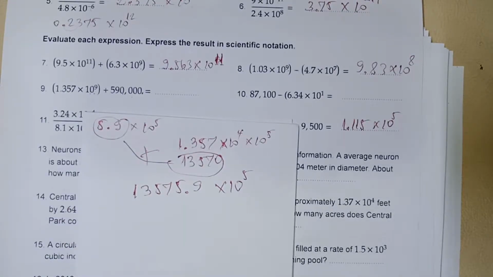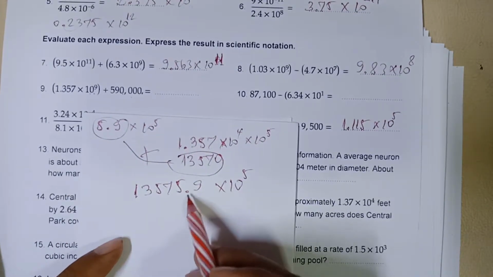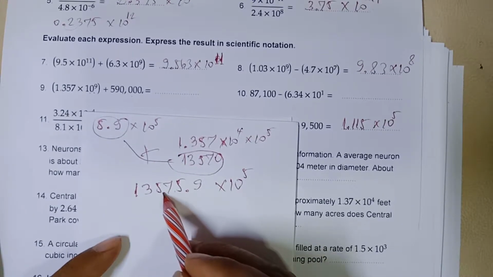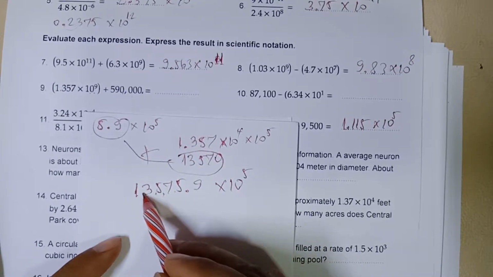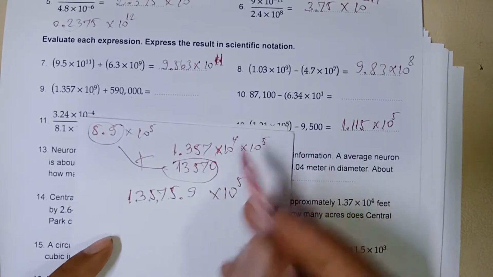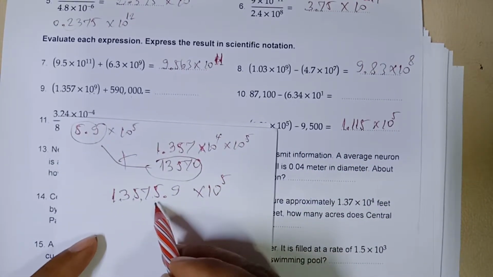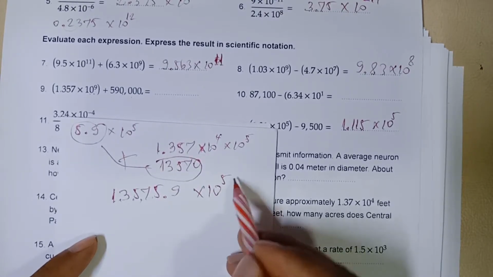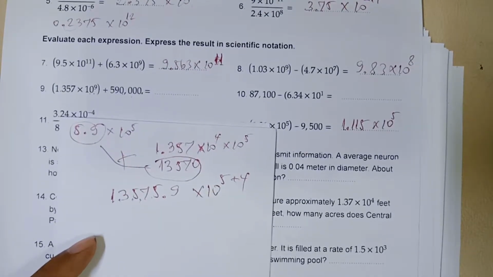This is not complete yet. You have to move the decimal. So you move to the left hand side. 1, 2, 3, 4. 4 times. So 5 plus 4 will give you 9.